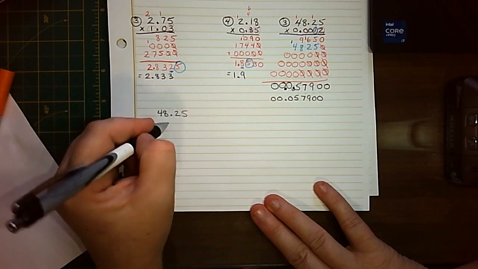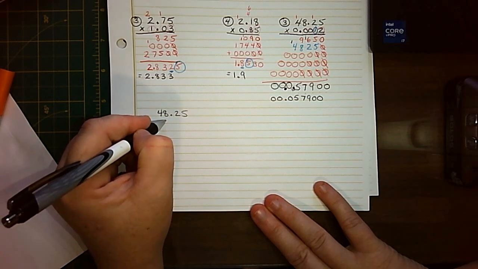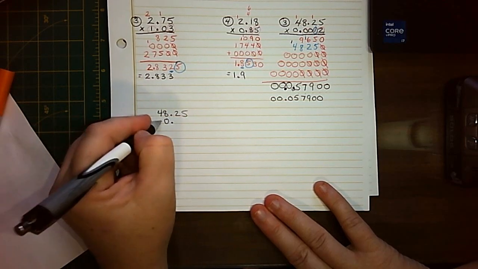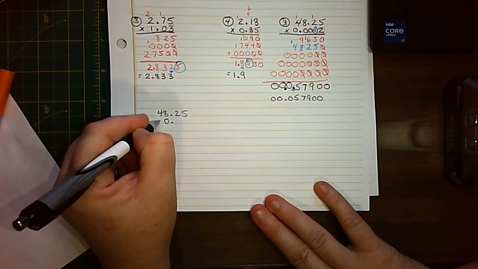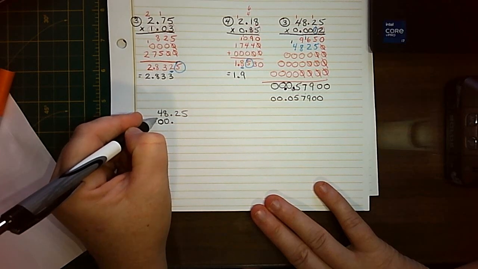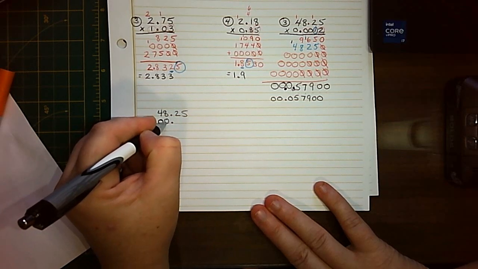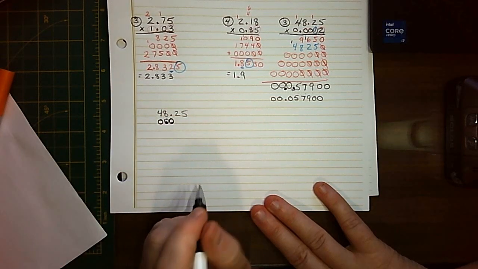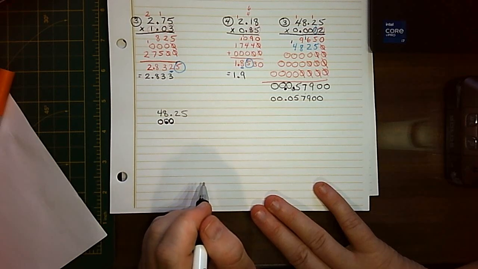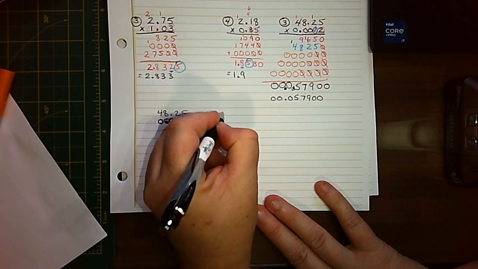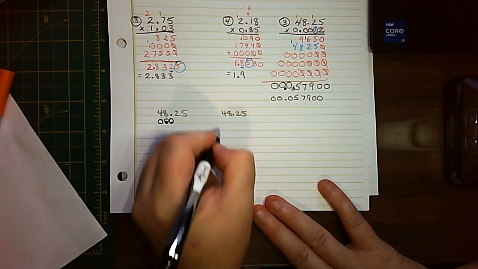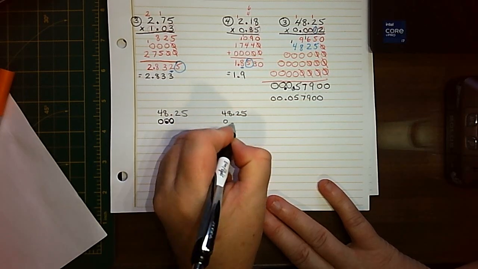Okay, and then under the 48 I had 0. Under the 4? Yeah, under the 4 was 0. And then I have my decimal between those two zeros. It's 0.0. Okay, here, let me write the 48.25 again. And then under the 4, what do you want me to put? 0. Okay, under the 8, what would you like me to put?